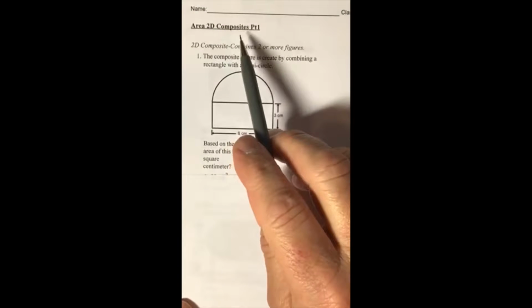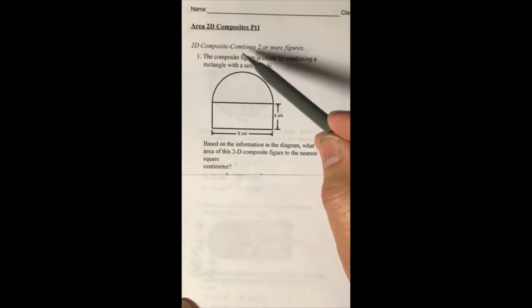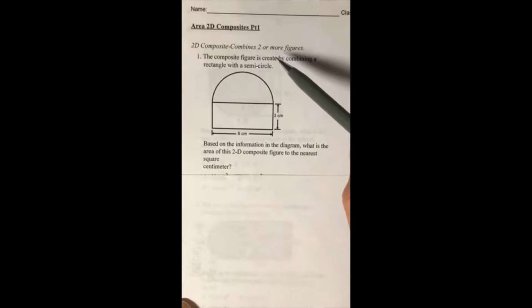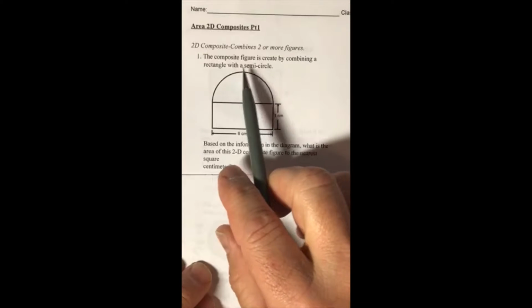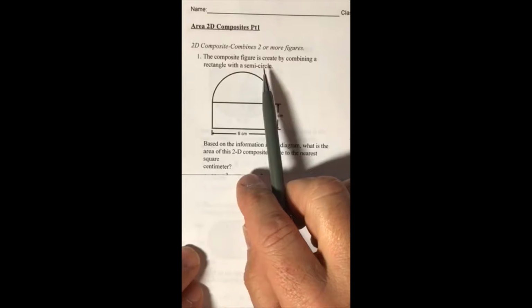The area of 2D composite figures. And what that means is that a composite is consisting of two or more 2D figures. All right, so in this figure, the composite figure is created by combining a rectangle and a semicircle.